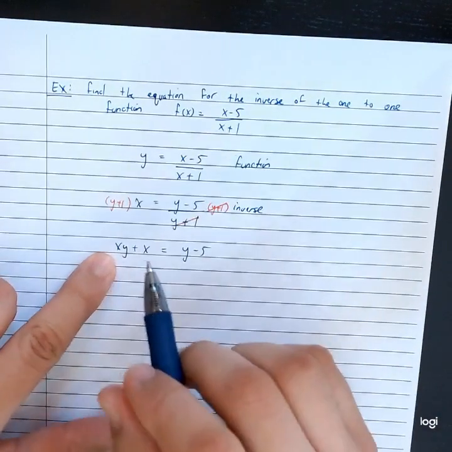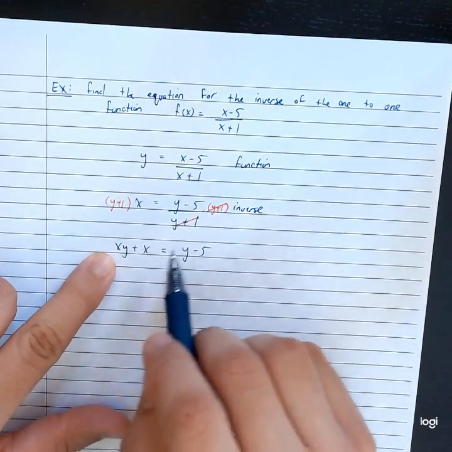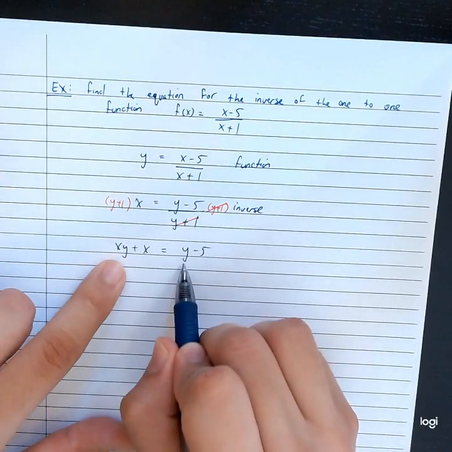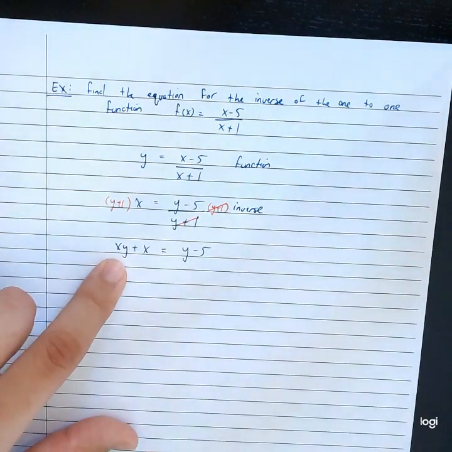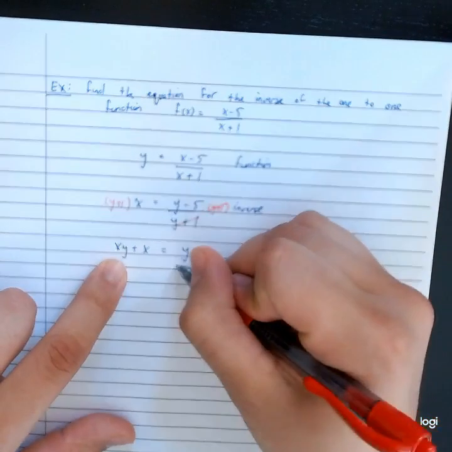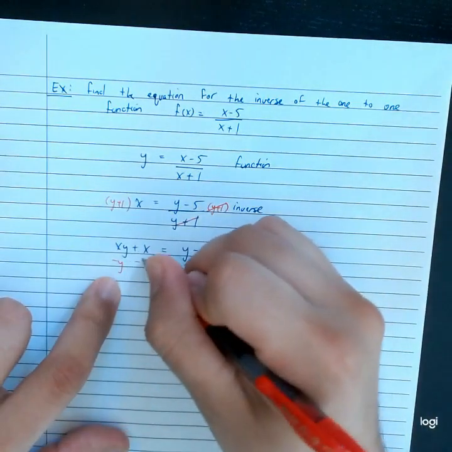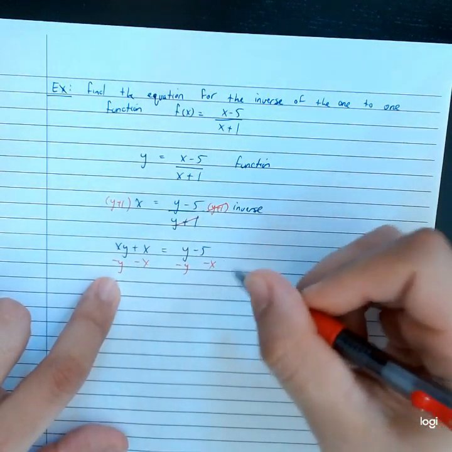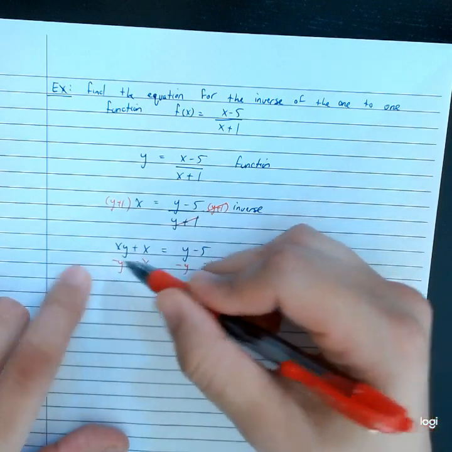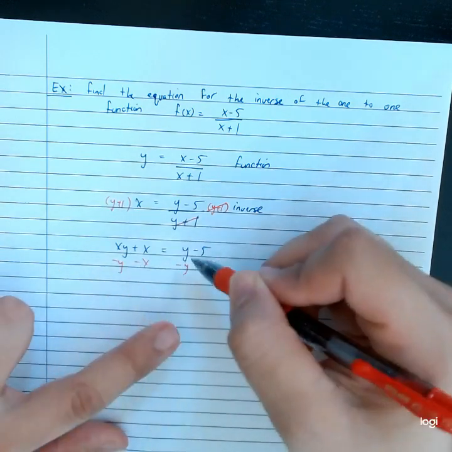Now once again, I'm trying to isolate my y. I want y equals something in terms of x. So let me get all my y's together. Let me go ahead and subtract my y over to this side. And while I'm at it, let me subtract my x over to this side. The goal is to get everything with a y on one side, everything without a y on the other side.